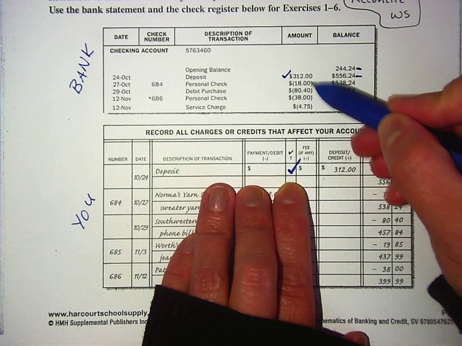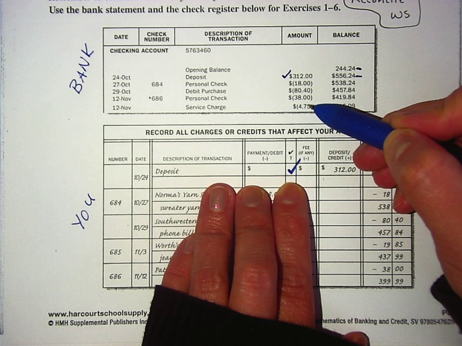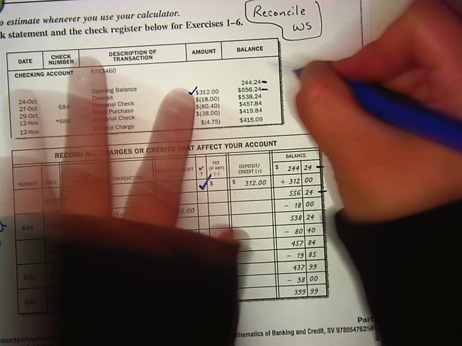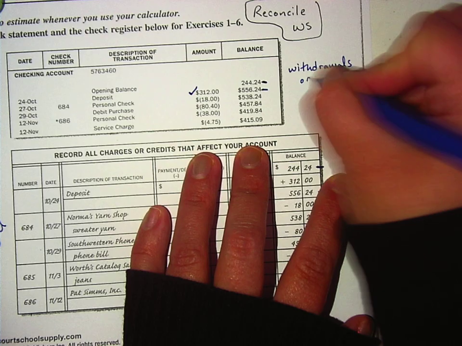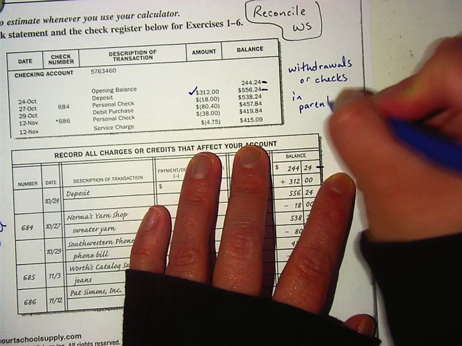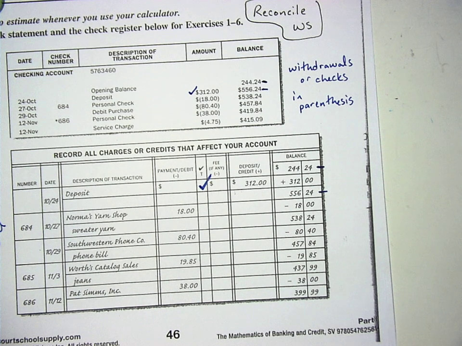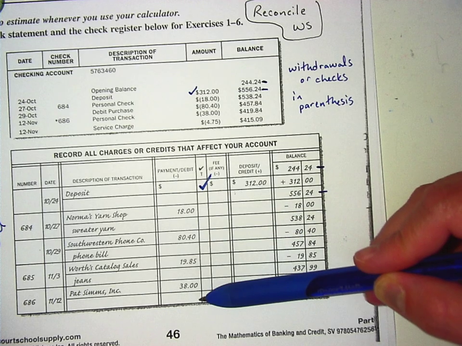What do you think it means when they put something in parentheses like this? Yeah, that means money taken out. I'm gonna write on the side, withdrawals or checks in parentheses. So anytime they put money in, it's not in a parenthesis. Anytime they take money out, it is in a parenthesis. Which makes sense to me because it looks like they've got 4 more things here in parentheses, and so do I. I've got 4 things that we took out.